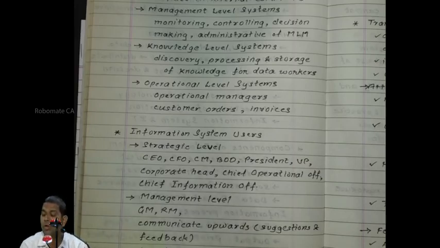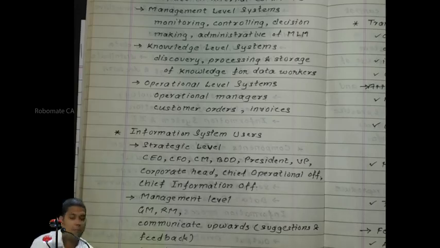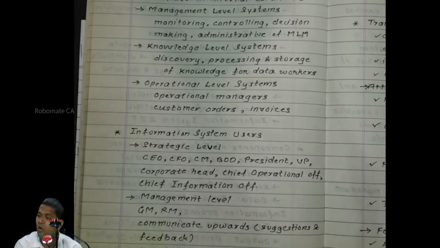They come in direct contact with the employees, and ultimately it is the workers who do the productive work and not the management. They do the day-to-day management of the organization. They're also referred to as first line managers.